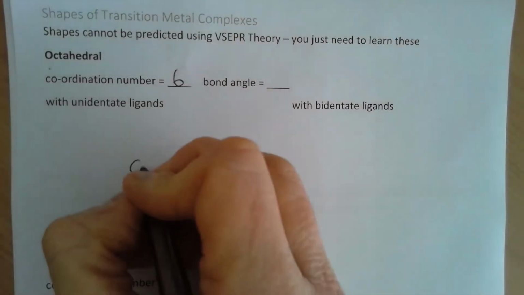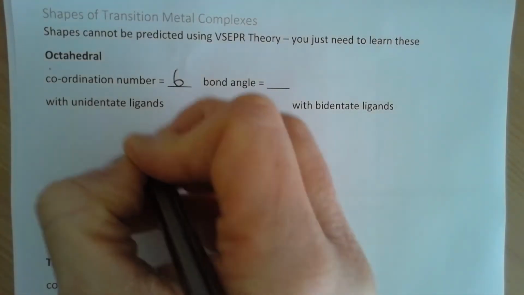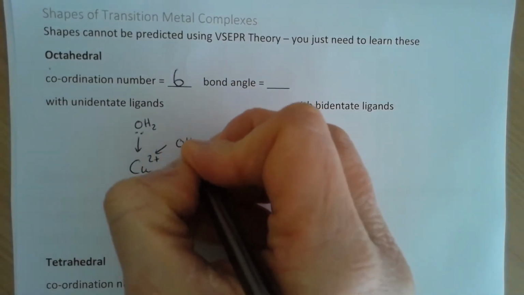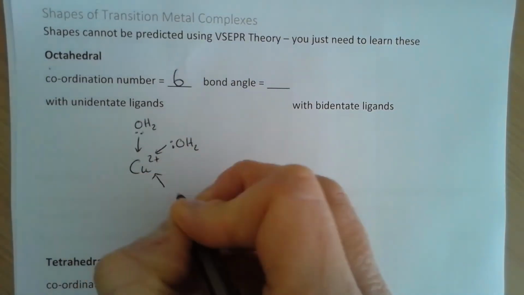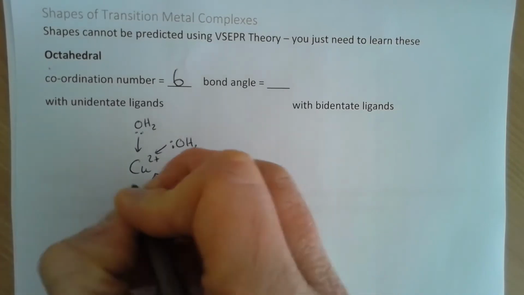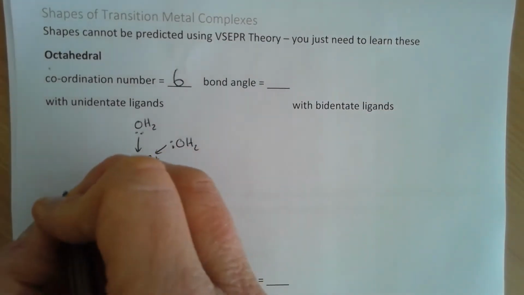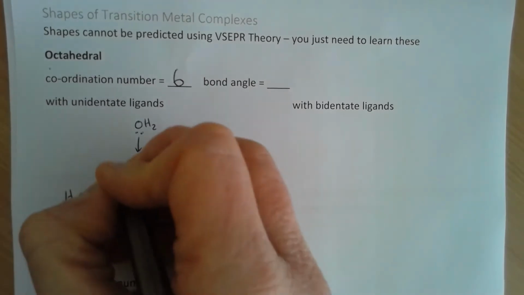So, if I do a nice simple example of a complex with unidentate ligands that has the octahedral geometry, it would be the hexa-aqua copper 2 complex. So the hexa-aqua copper 2 complex.